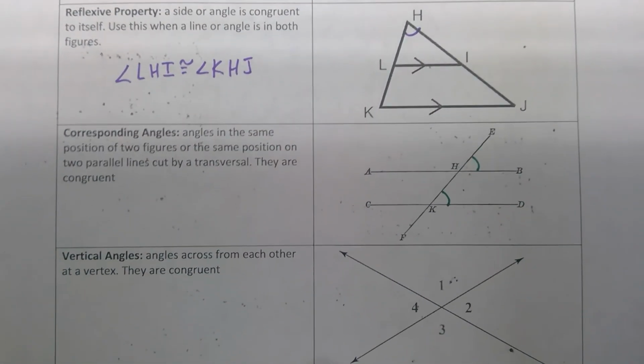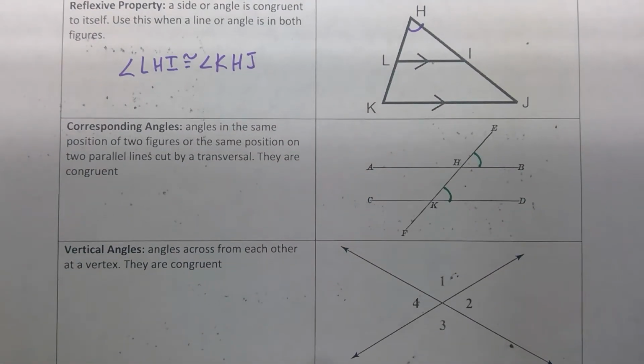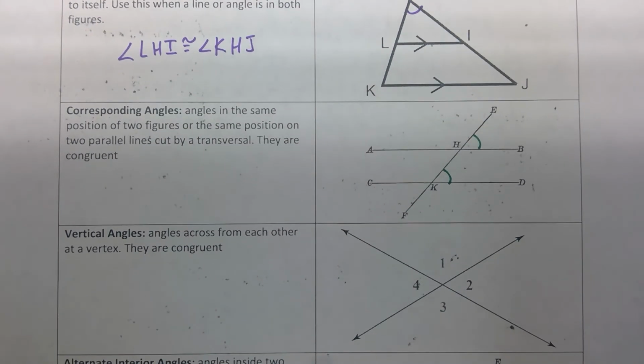Let's look down to our vertical angles. So in our vertical angles, we have angles that are across from a vertex are going to be congruent. Okay, so in this case, we have 4 and 2 are across from each other. So we could write angle 4 is congruent to angle 2 because of vertical angles. You can also say that angle 1 is congruent to angle 3. Notice how I used 2 marks on these angles and 1 mark on these 2 angles. 1 mark angles are congruent and 2 mark angles are congruent.